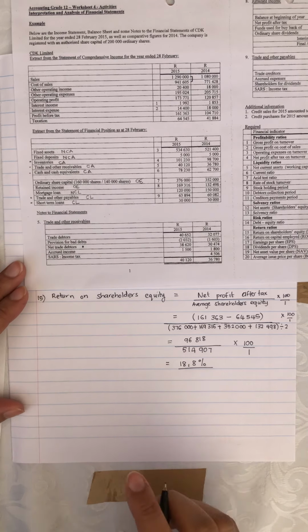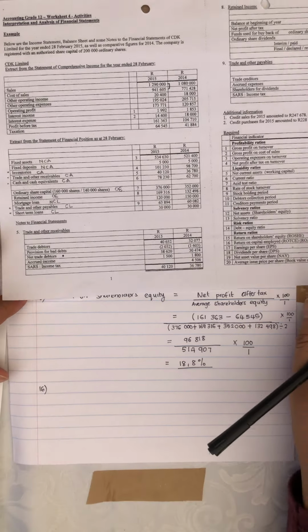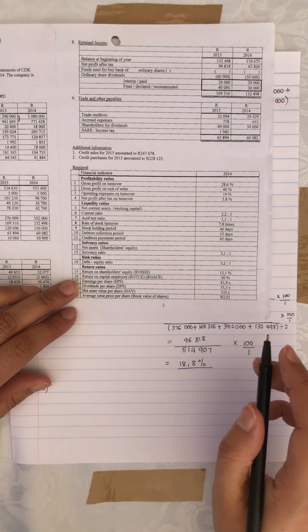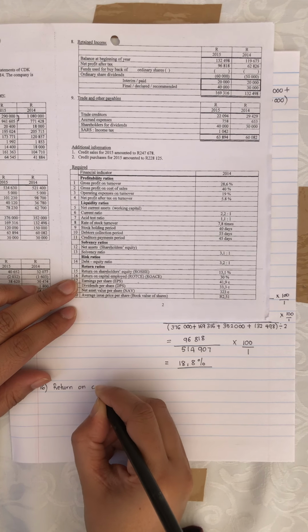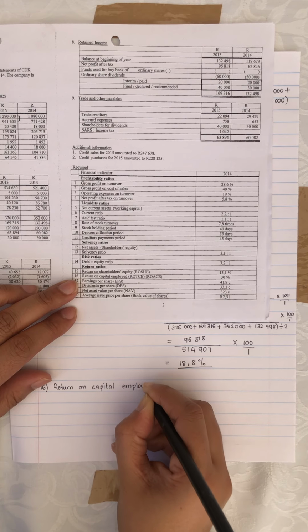Let's look at number 16. They're asking us to calculate your return on capital employed.